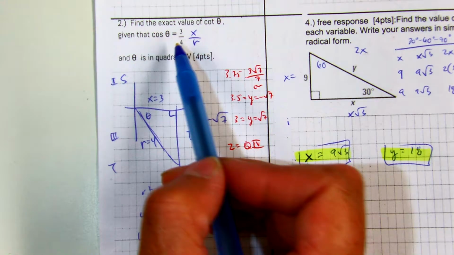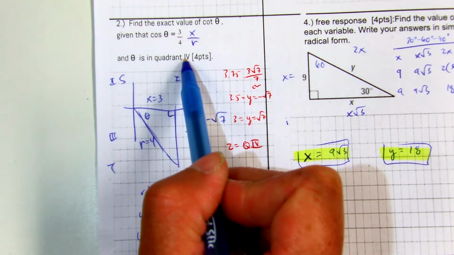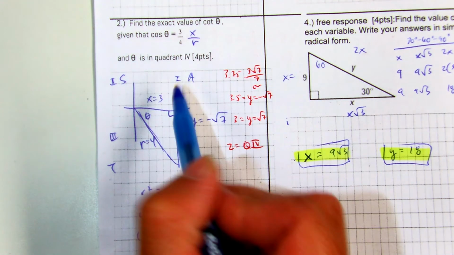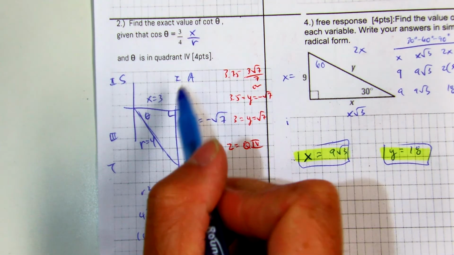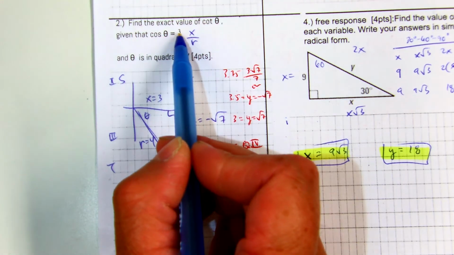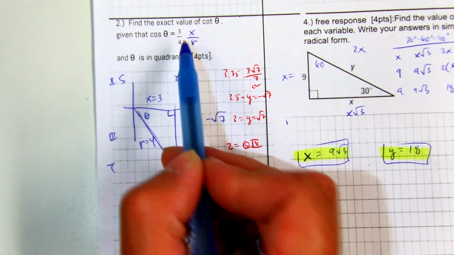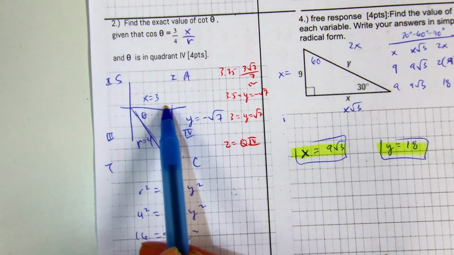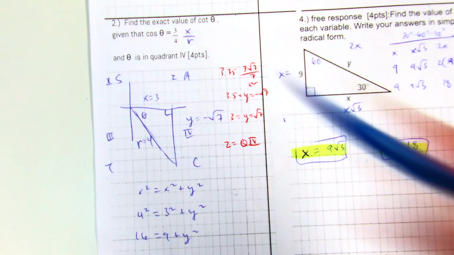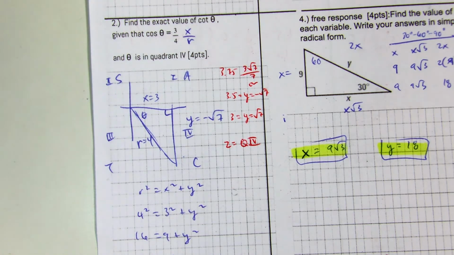Then it tells us theta is in quadrant 4. Remember, cosine would have been positive in either quadrants 1 and 4, but now it's telling us quadrant 4. I have an x value that's positive 3 and an r value that's 4. So I have a 3 for the x value, and the radius is 4. Remember the bow tie part? Let's see if I can draw that so you can kind of see it.